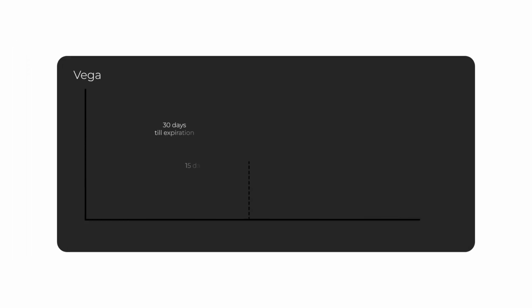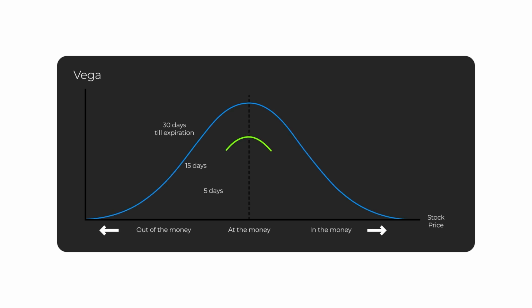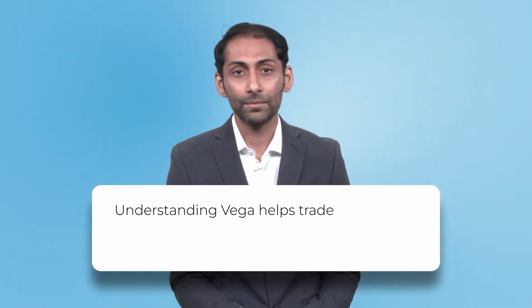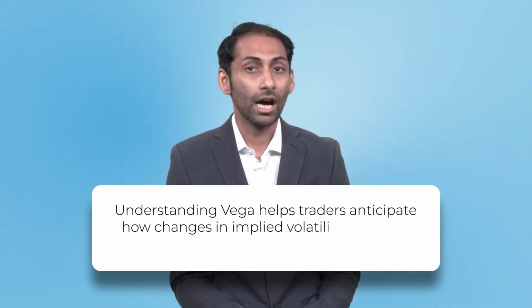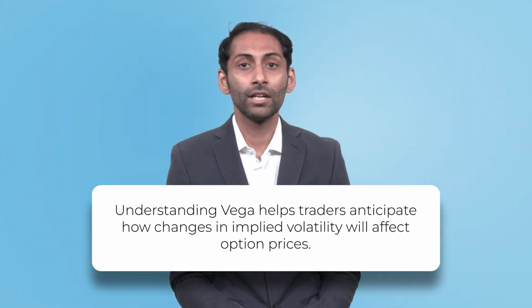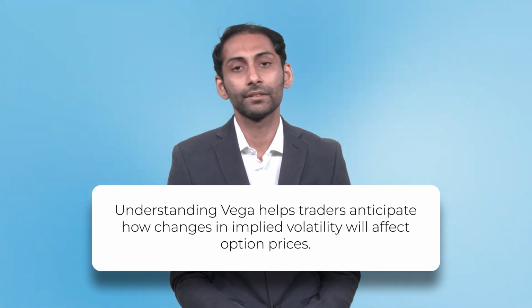Vega is highest for at-the-money options and decreases as the options move further in the money or out of the money. It's an essential metric for option traders, particularly those who focus on volatility trading and hedging strategies. So, understanding Vega helps traders anticipate how changes in implied volatility will affect option prices.